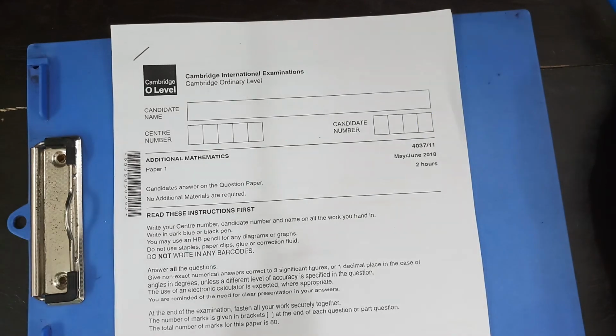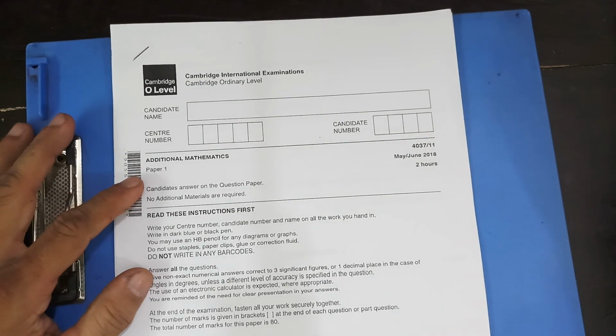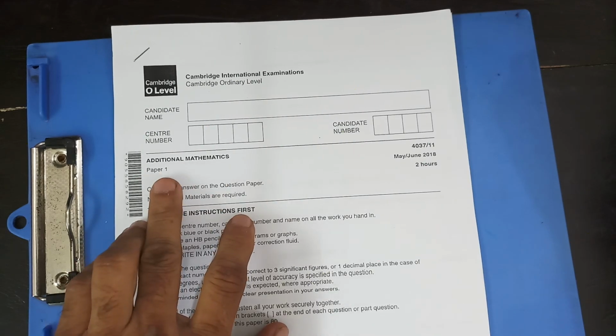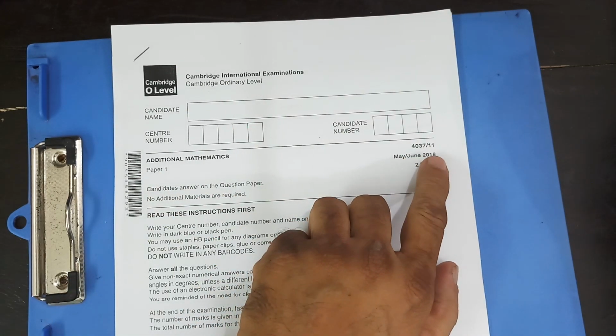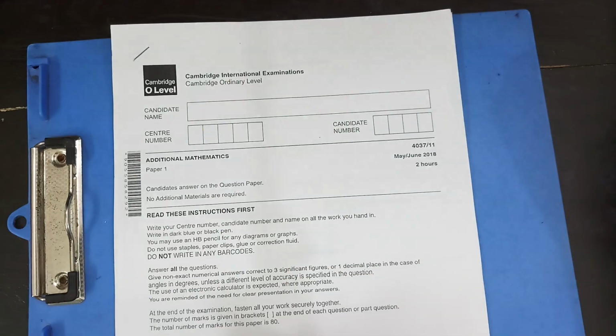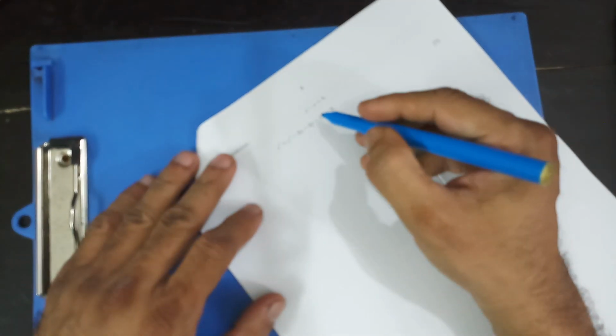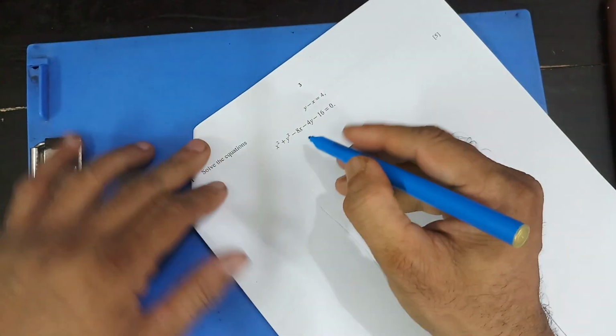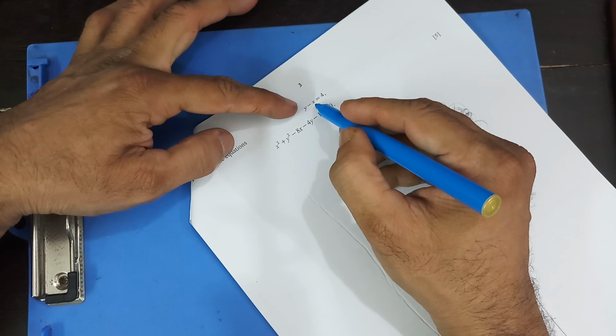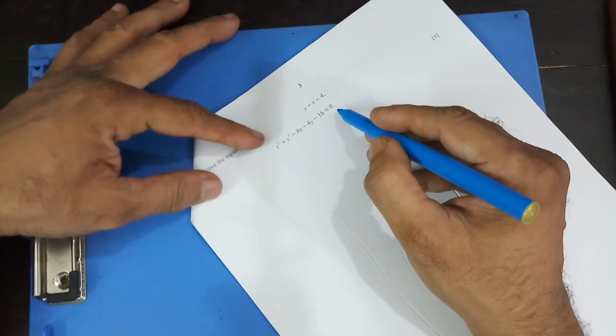Good morning, students. On today's lecture, I'll solve Additional Mathematics Paper 1 of 4037, Variation 11, May/June 2018. In my first question, I have to solve the equations. I have two equations given, a pair of equations. That means a simultaneous equation. The first one is a linear equation and the second one is non-linear.